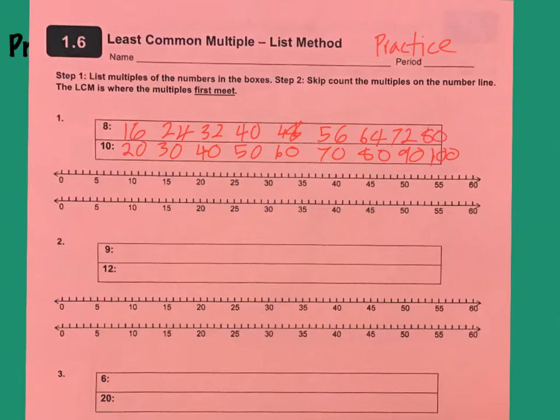All right, so now we need to identify where they overlap first. If we scan, you can see they both have a 40. That's where they overlap first. So 40 is our lowest common multiple.